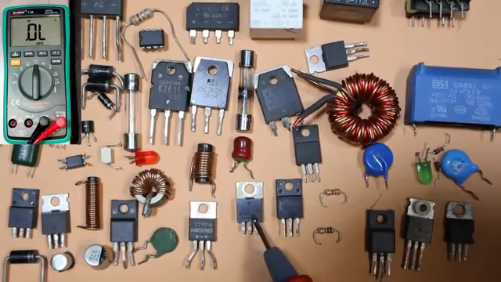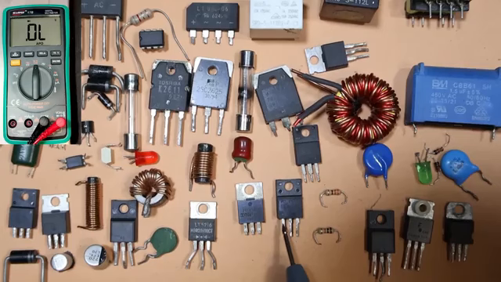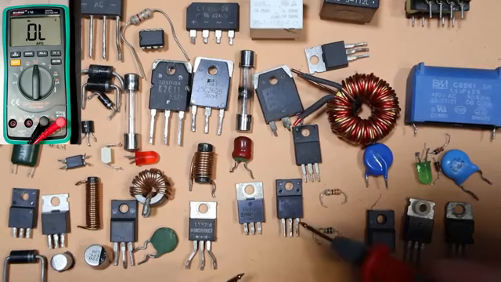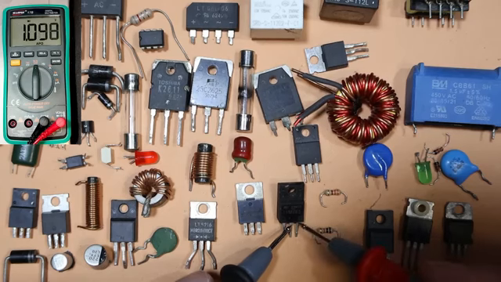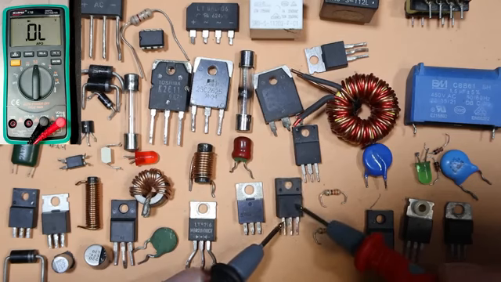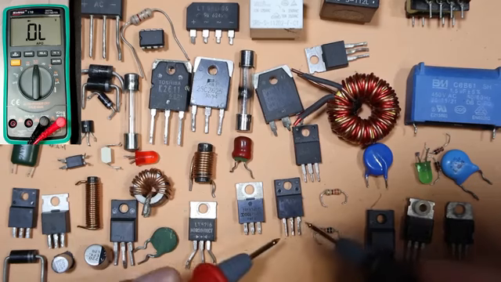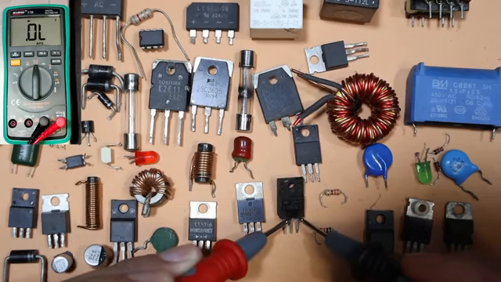Let's test power MOSFETs. Here we have two power MOSFETs. For this kind of MOSFET, we always have gate, drain, and source. So between source and drain, we get a drop voltage, 0.4. Okay, this means it is an N-channel MOSFET, because when you put the red probe on source and the black probe on drain and you get a drop voltage in the multimeter, it means this is N-channel. But if I swap the probes, same as other MOSFETs and transistors, no reading, open load.